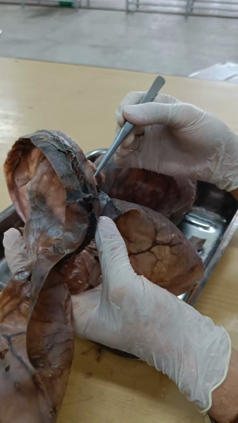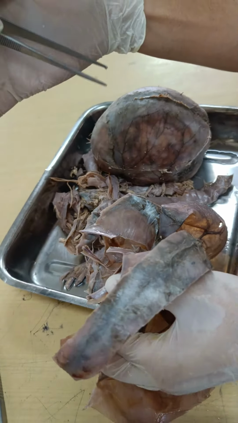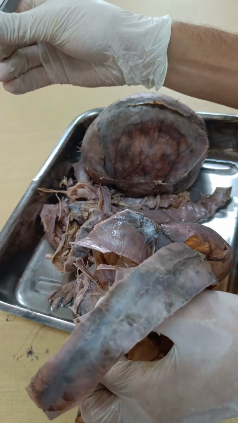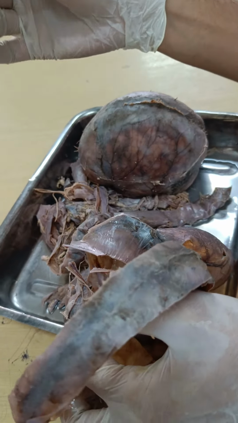This is the tentorium cerebelli. This tent-shaped structure is known as the tentorium cerebelli. It is attached posteriorly to the internal occipital protuberance and runs toward the transverse sinus and along the border of the petrosal part of the temporal bone. It attaches in the fixed part to the posterior clinoid process, and anteriorly it has a free margin which attaches to the anterior clinoid process.